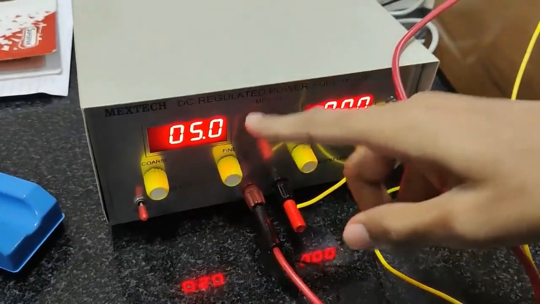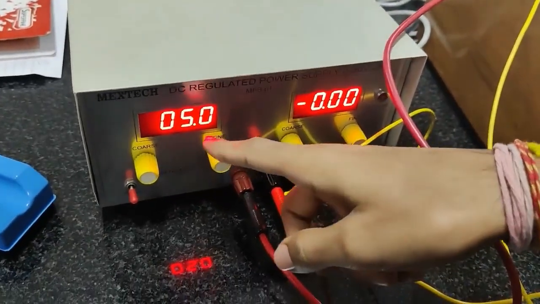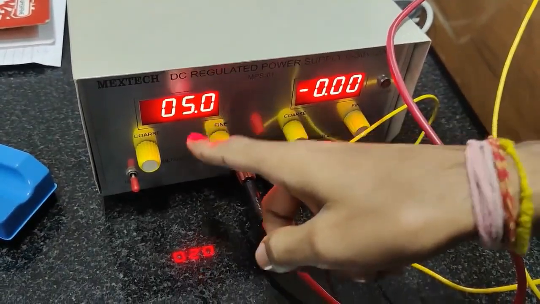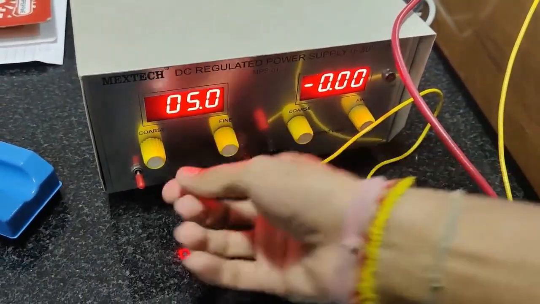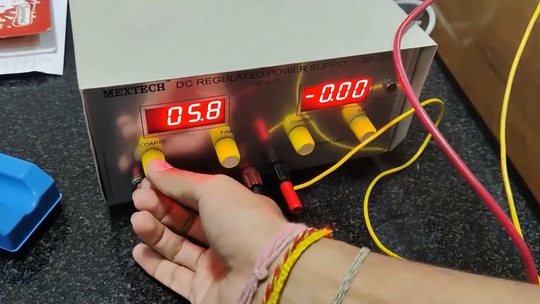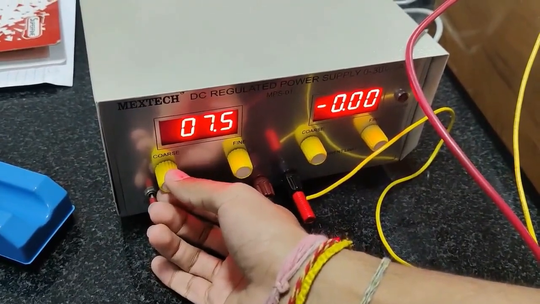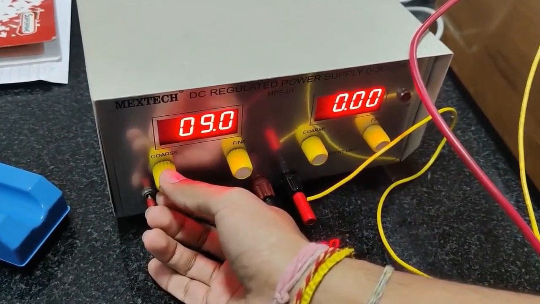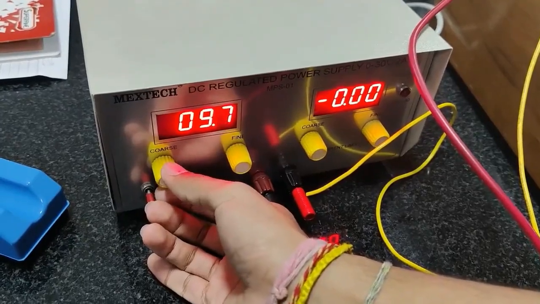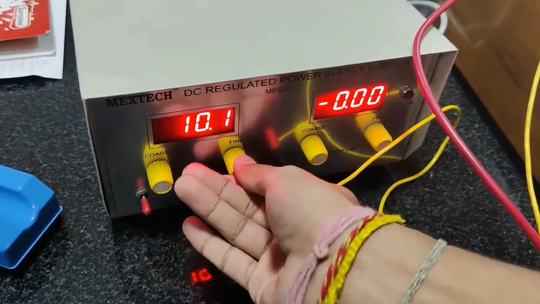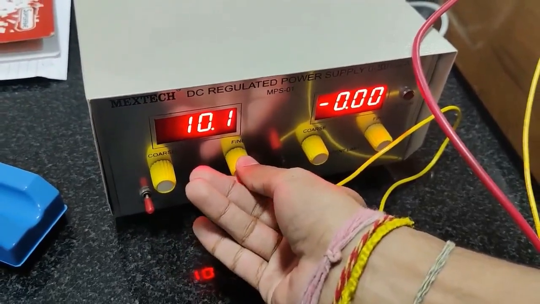Now, as you can see, I kept the first part up to 5 volts. Now I change the voltage to 10 volts by adjusting the coarse knob, which changes the magnitude in a higher order. I have to fine tune it so that it goes to 10.